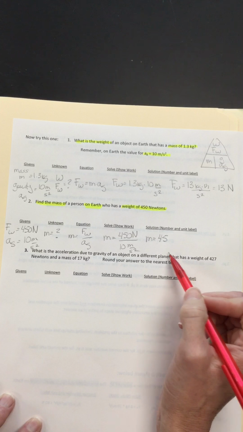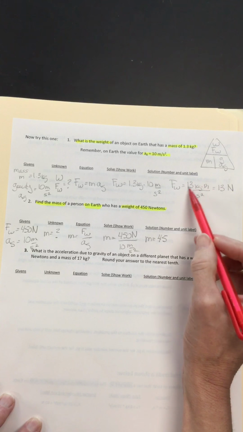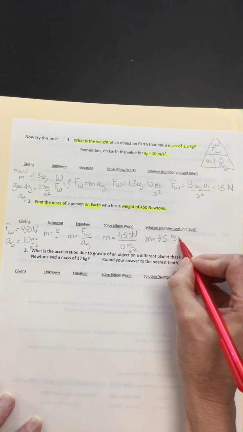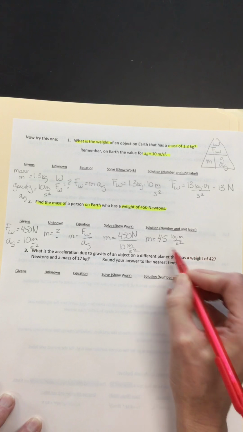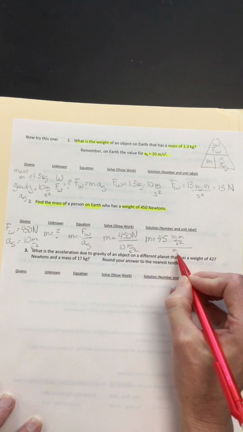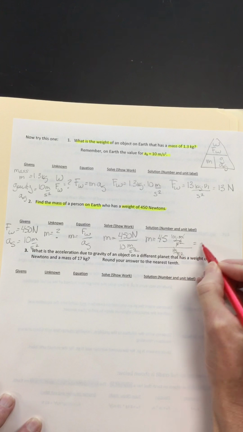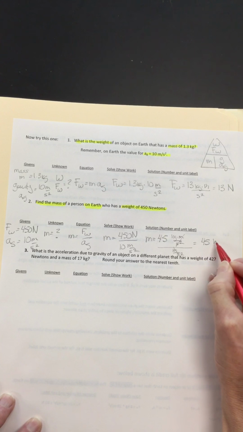So we're going to substitute in a newton is equal to a kilogram meter per second squared. We're going to substitute in kilogram meter per second squared, and we're dividing it by meter per second squared, meaning those can cross out, and that means that we're going to be left with 45 kilograms.